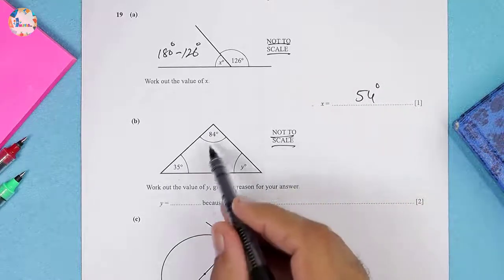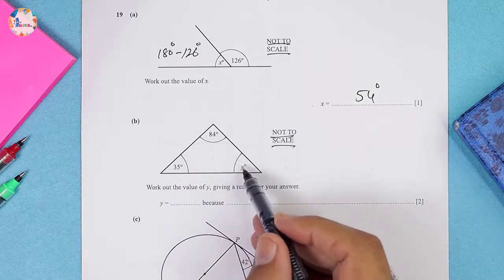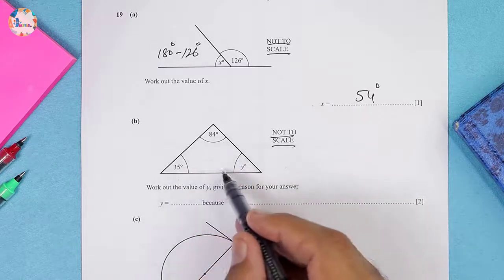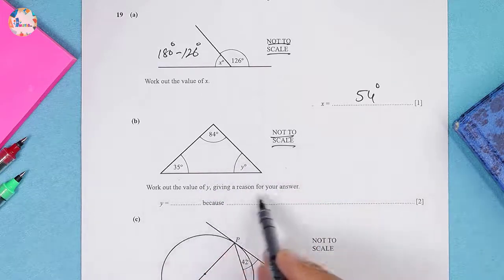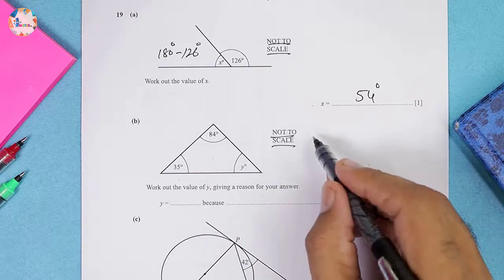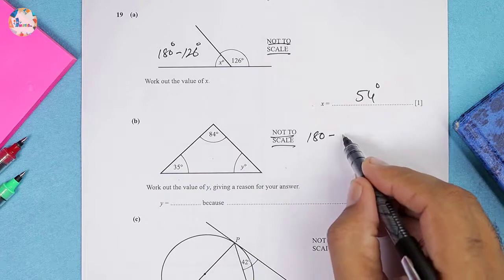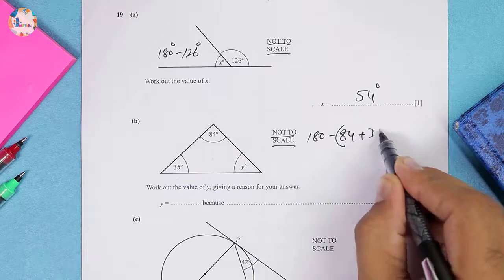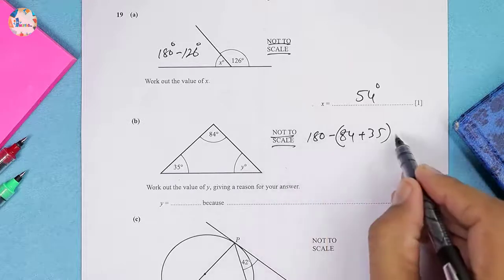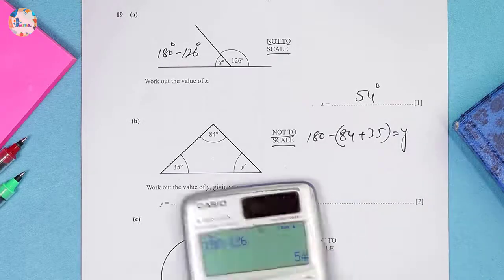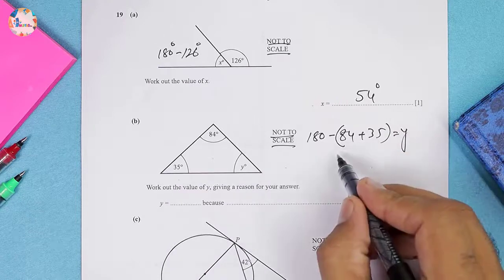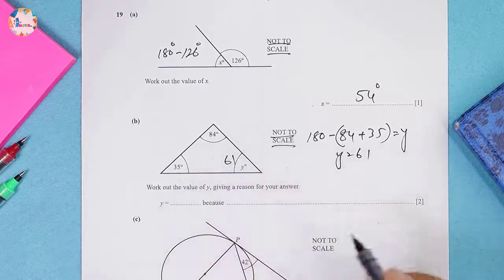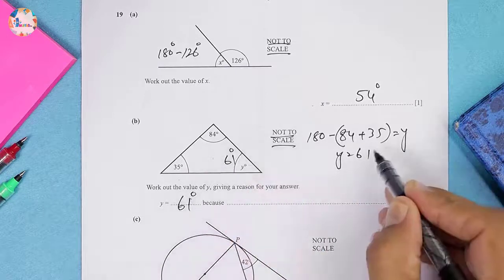Now again, not to scale, these two angles are provided. We know that interior angles of a triangle add up to 180 degrees. They are saying work out the value of y, giving a reason. So this will be 180 minus 84 plus 35, and this will be equal to y. This will result in 61. So y is equal to 61 degrees.